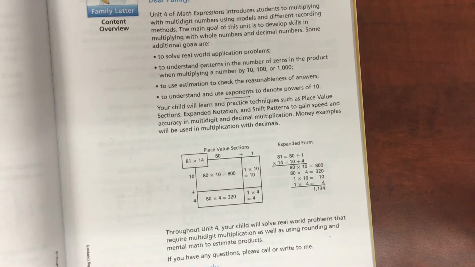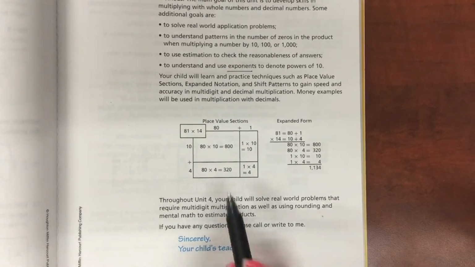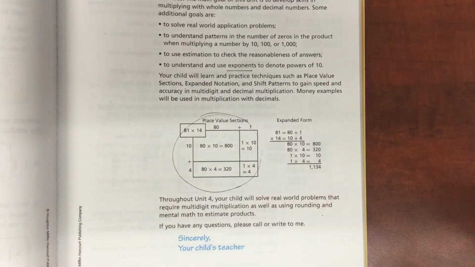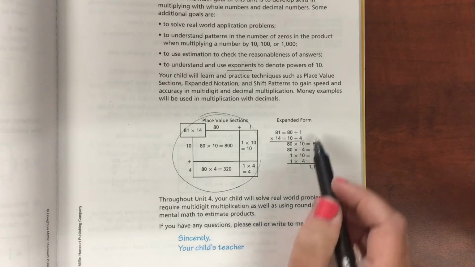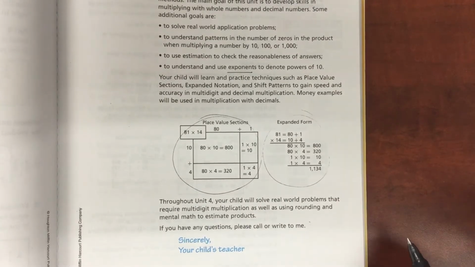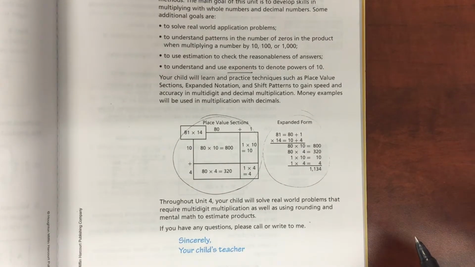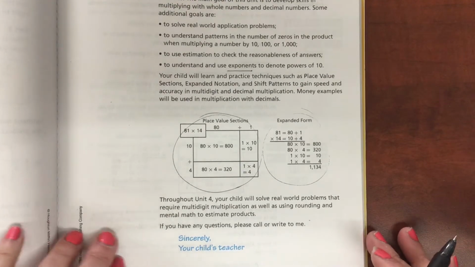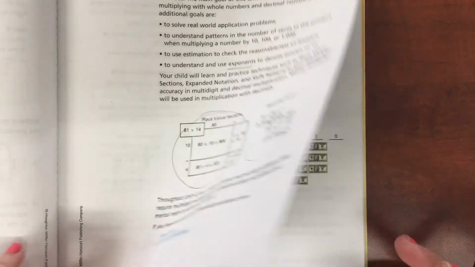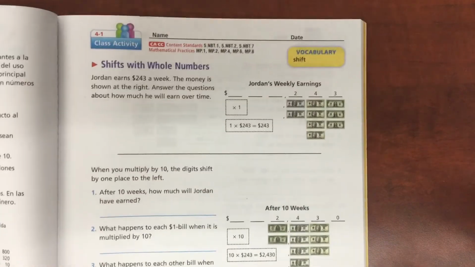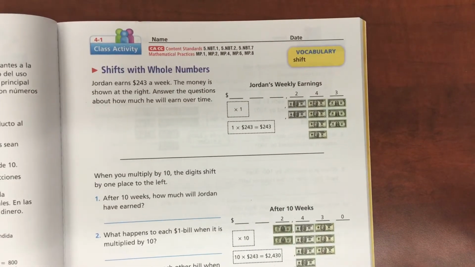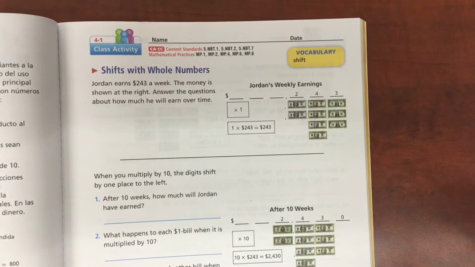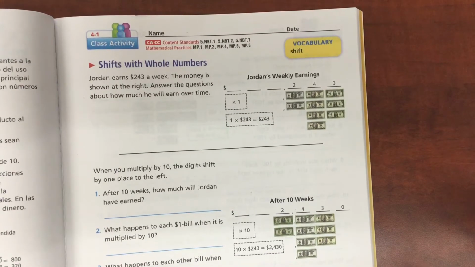Last year, you might remember learning about the place value sections method for multiplying, expanded form for multiplying, and then the good old shortcut method, or turtle head. We call it turtle head too. Okay, so we're going to review all of those different methods for multiplying. First, we're just going to talk about some general skills when it comes to multiplying. And we're going to talk about shifting of whole numbers.